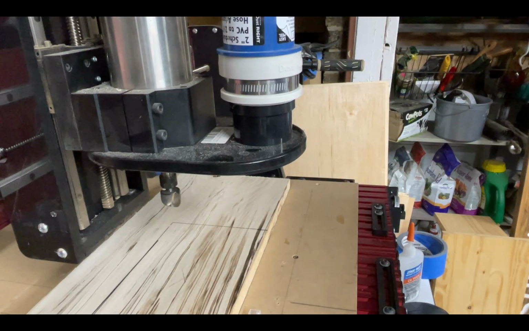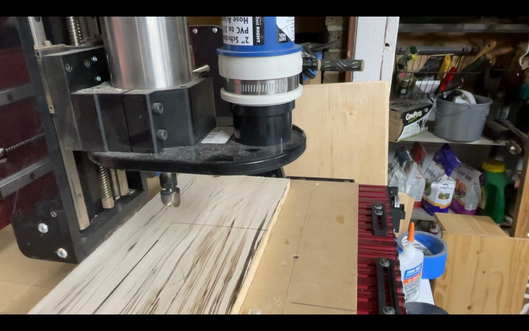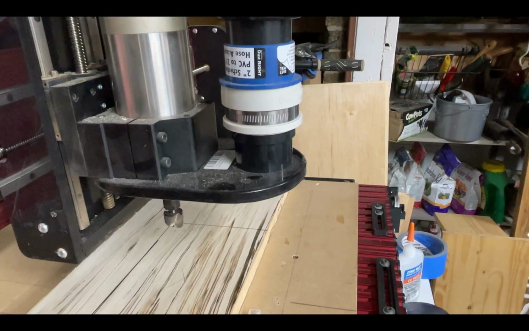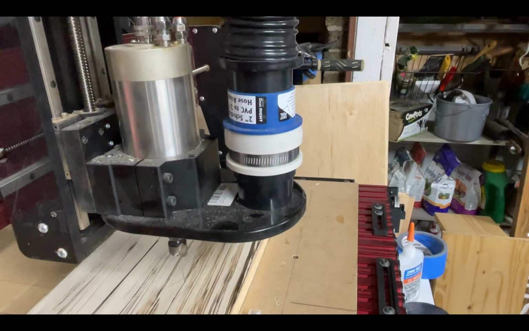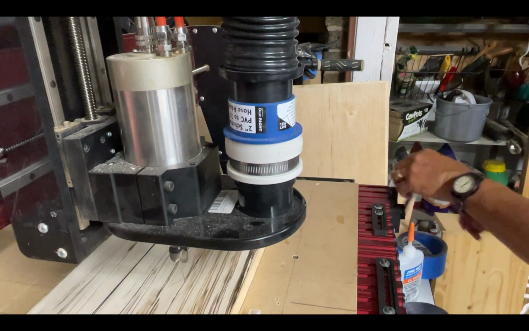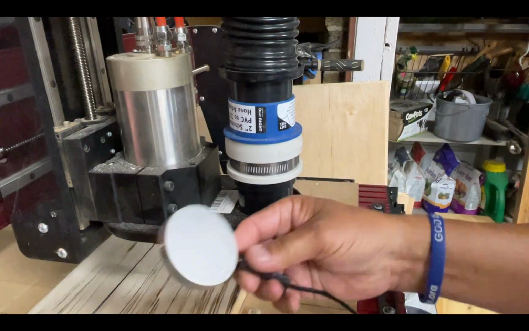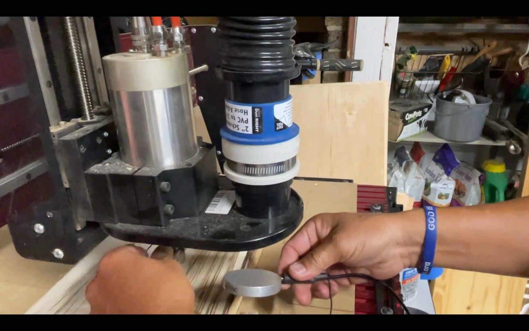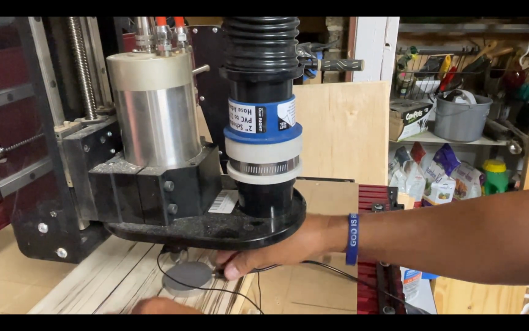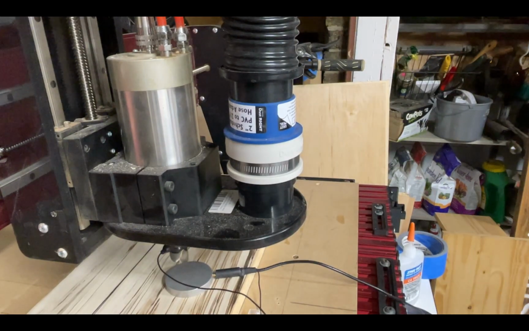All right, and then let's go ahead and move our Z down, just so it doesn't have to travel quite as far. Okay, we're going to use our Z probe, connect our magnet. Need to tell the software that this is our Z.